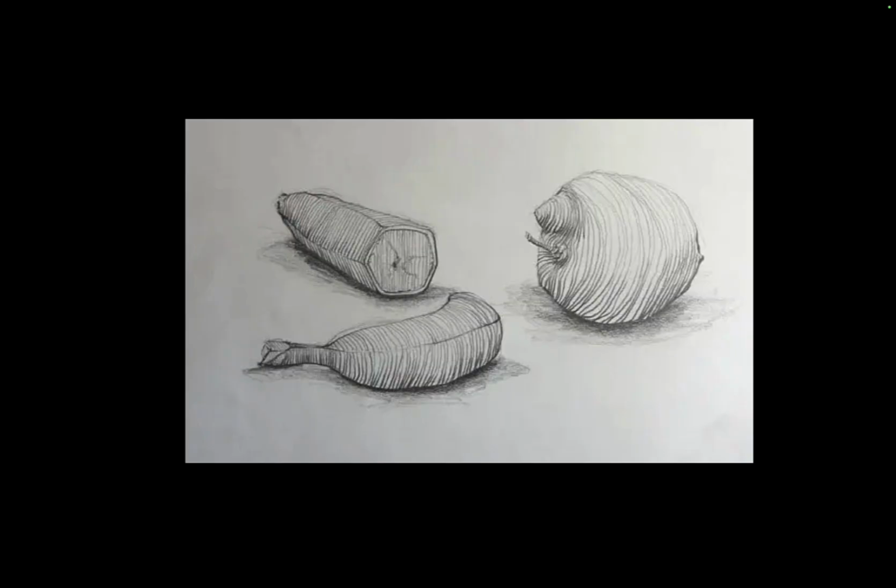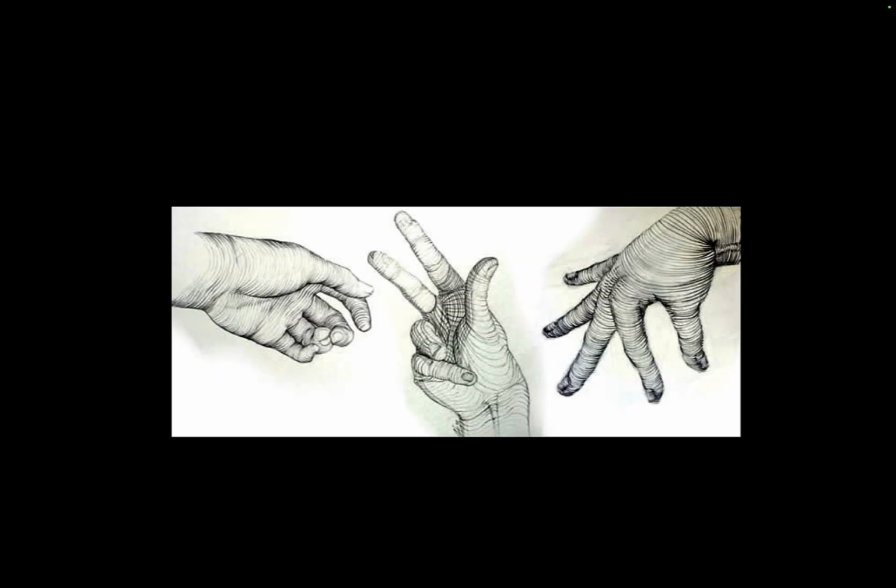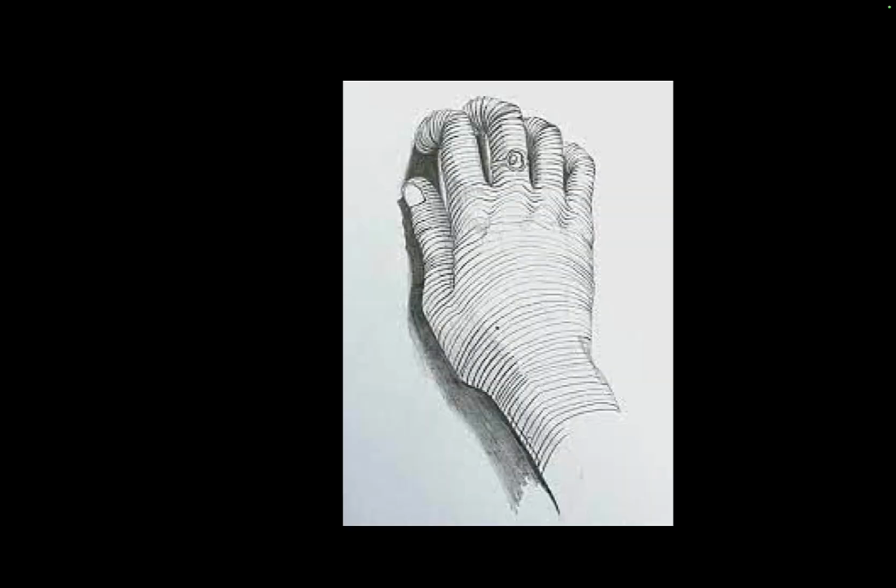You'll notice here, especially on this, it looks like a lemon off to the right, that some of the lines start out kind of thick and dark near the bottom. And then the artist lifted a little bit of the pressure off their pencil and made some lighter marks. You guys can also use this to draw hands.